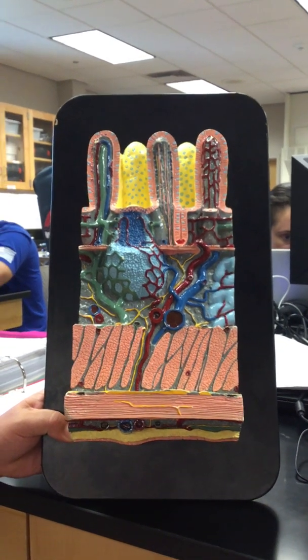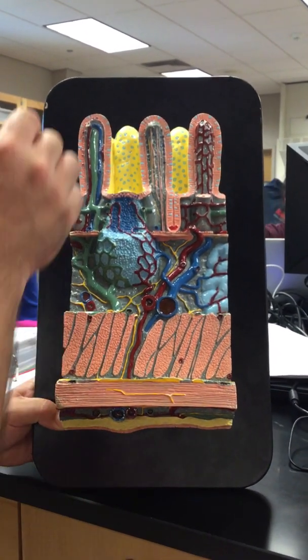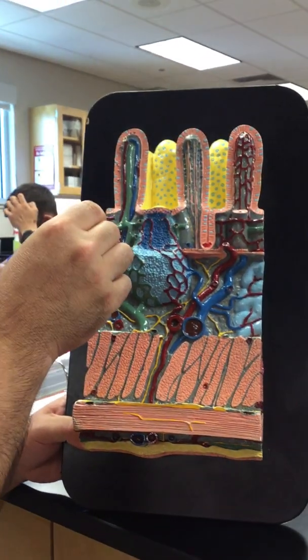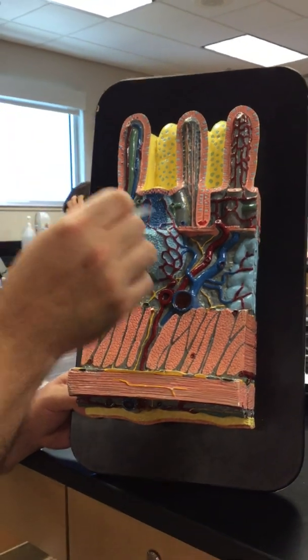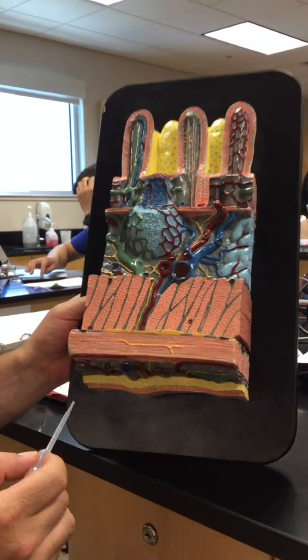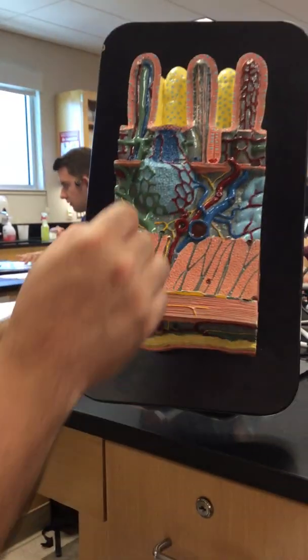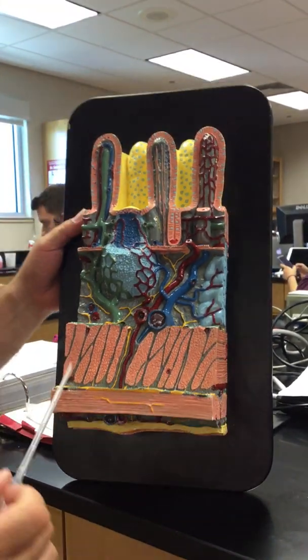Today we're going to be exploring the model of the small intestines, composed of the serosa layer, mucosa layer, submucosal layer, muscularis layer, and the outermost serosal layer. Serosa, muscularis, submucosa, and mucosa.